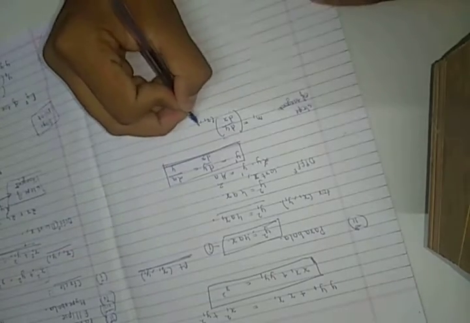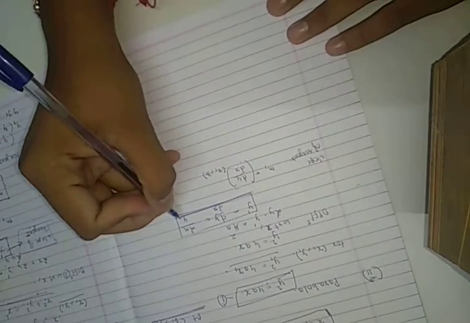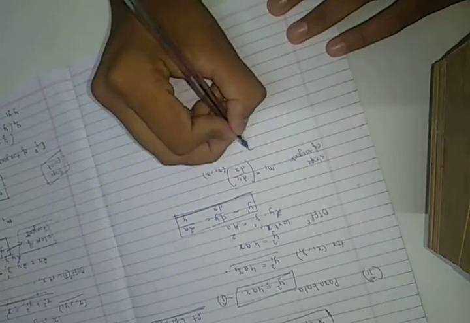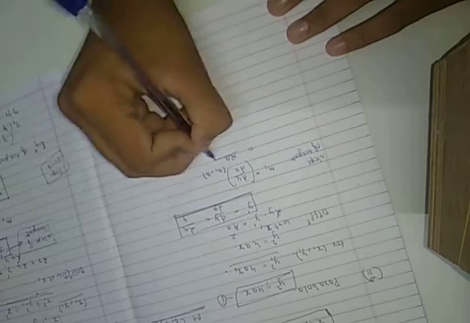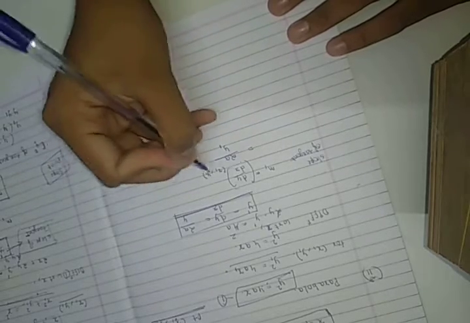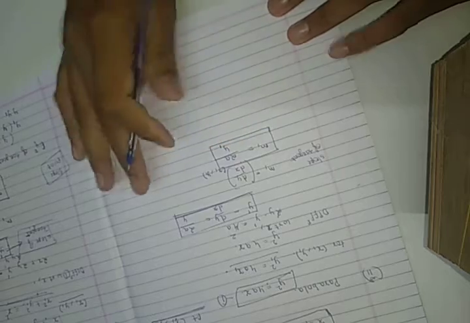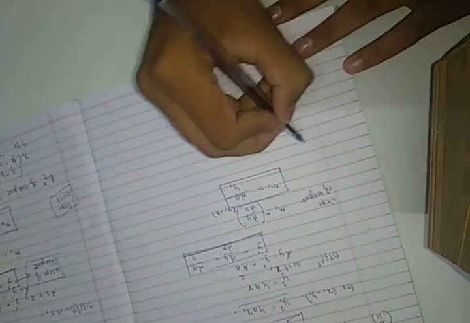So I'm taking here x1, y1. Now substituting x with x1 and y with y1, we have to do the same thing: 2a, and y with y1. No x here, so no x1 will come. m1 is 2a upon y1. Okay, done. So now the equation of tangent.